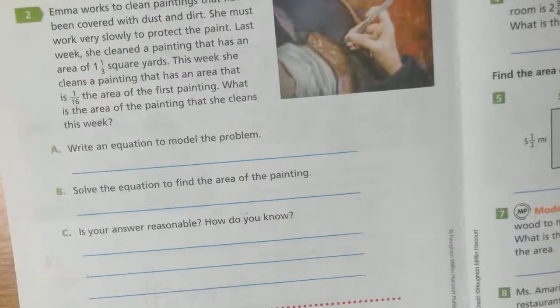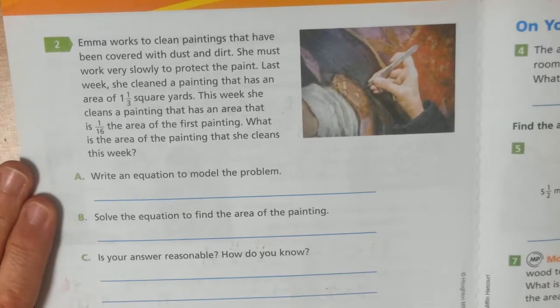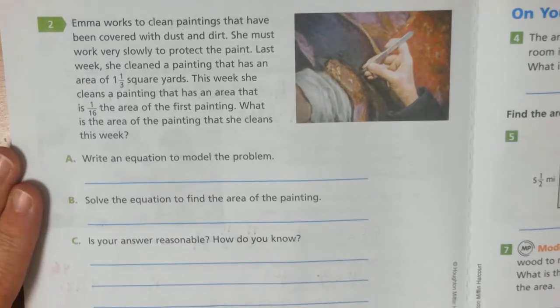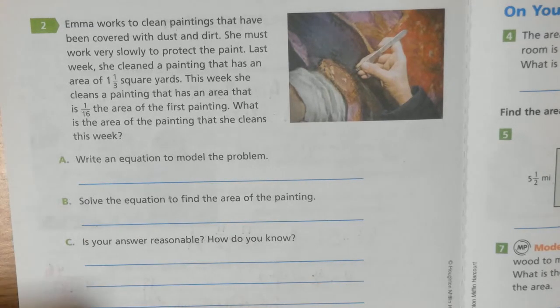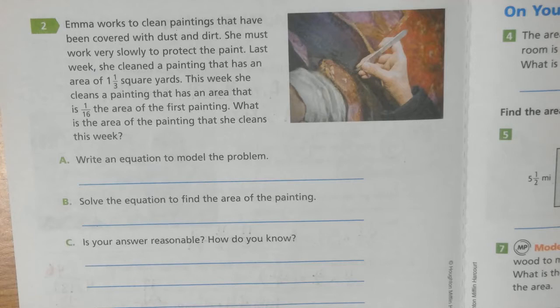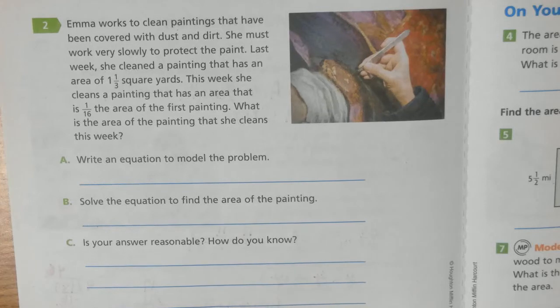Okay, next page. Emma works to clean paintings that have been covered with dust and dirt. She must work very slowly to protect the paint. Last week she cleaned a painting that has an area of 1 1/3 square yards. This week she cleans a painting that has an area that is 1/16 the area of the first painting.